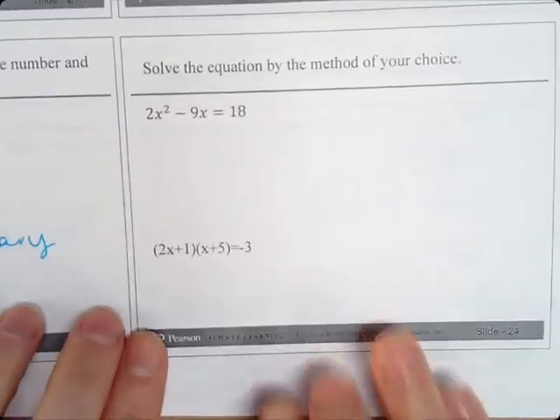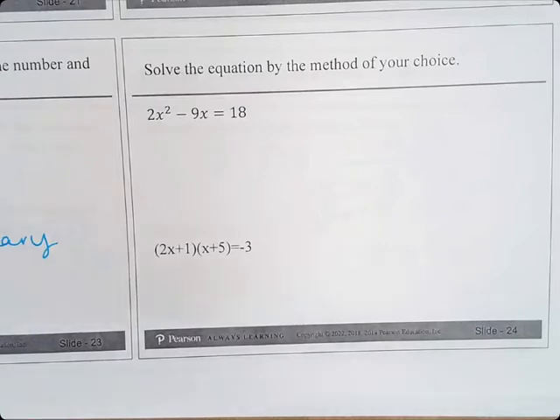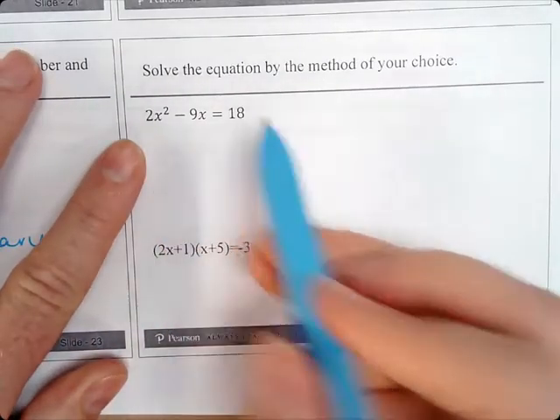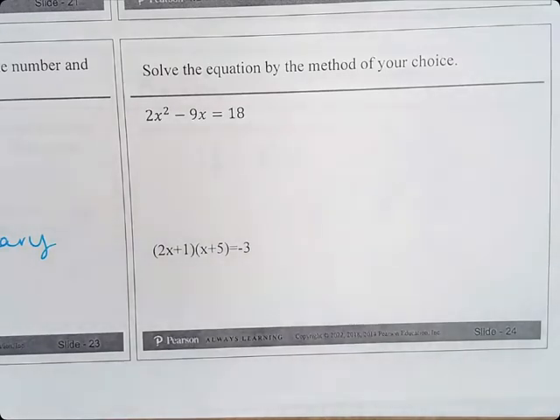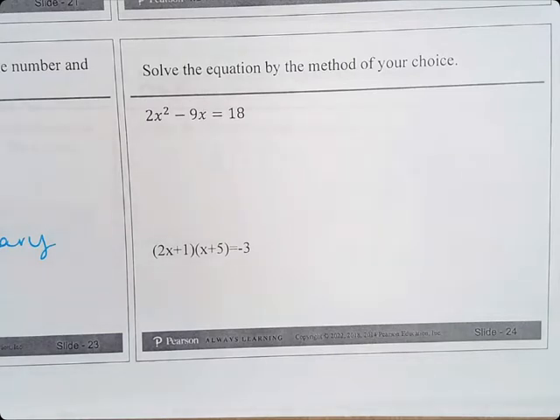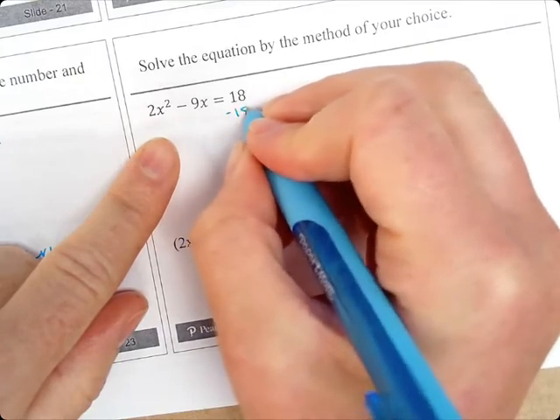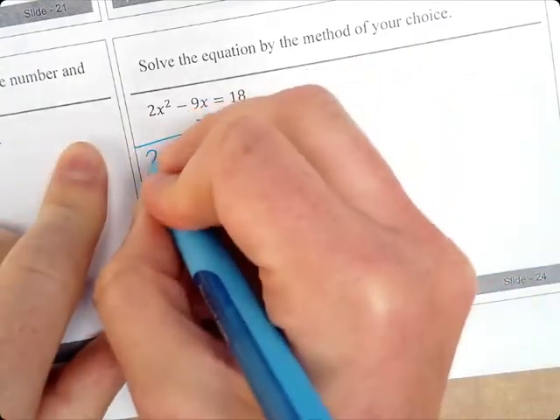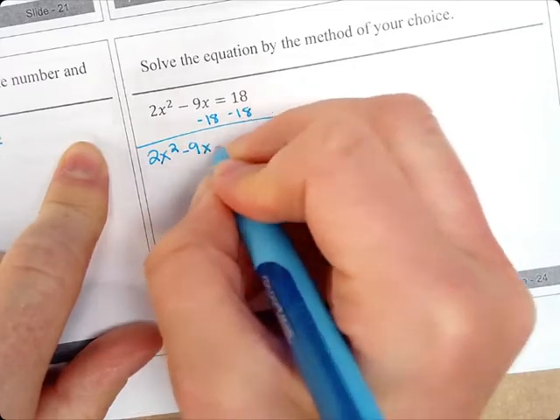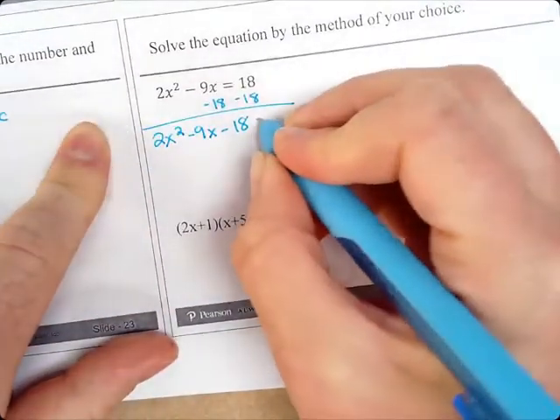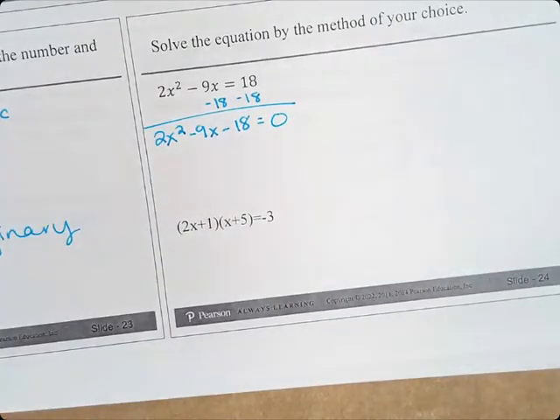Okay, we have 2 equations to solve here. We can use any method we want to. So it's your choice. You can do factoring and solving, completing the square, or quadratic formula. Quadratic formula works every single time. So I would use that. We do need to get this over to the other side, and set it equal to 0 and then solve it. So go ahead and do that.